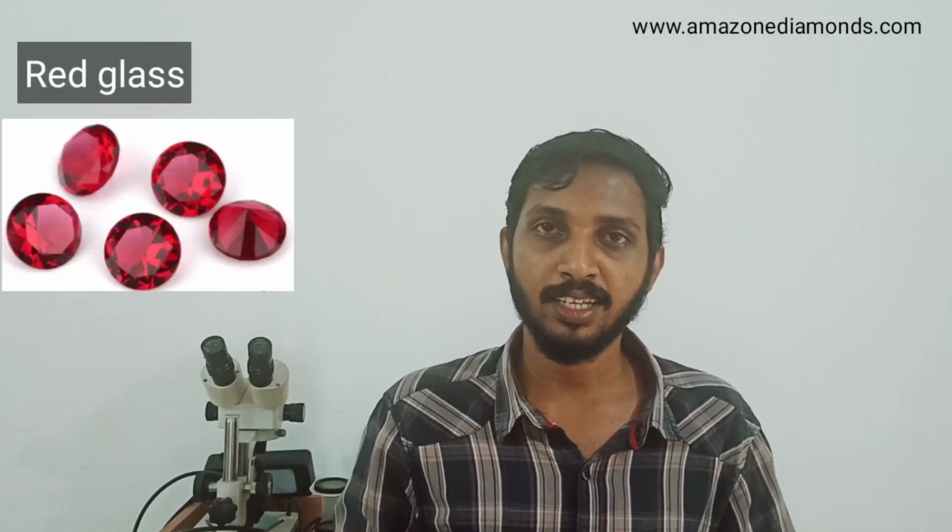And the next stone we are going to discuss is red glass. It is an imitation and artificial stone created in laboratories. Glass is also singly refractive in nature, and its hardness is very much less than ruby. Most glasses have a hardness around 5.5 to 6.